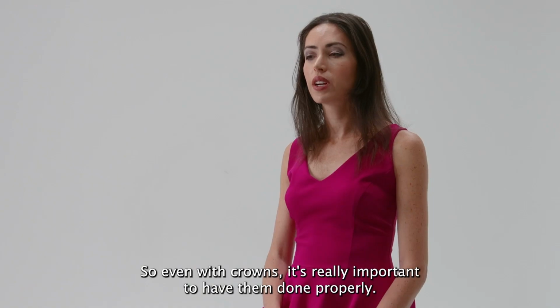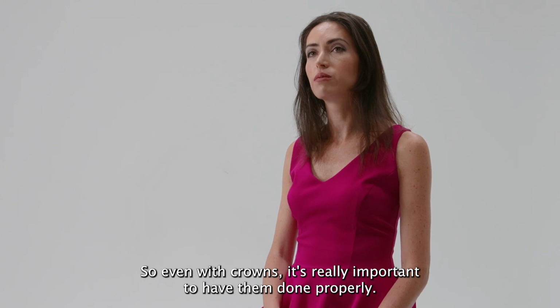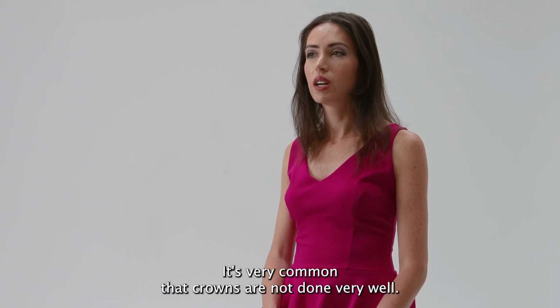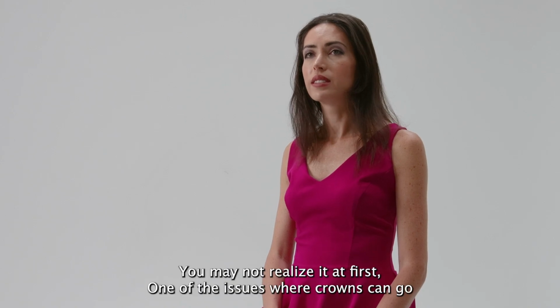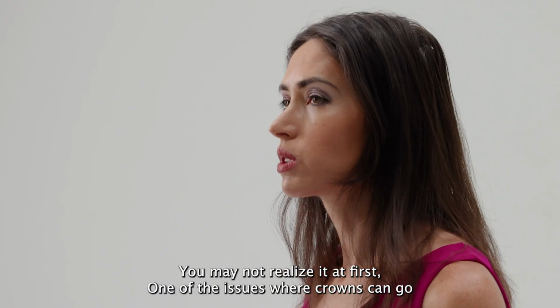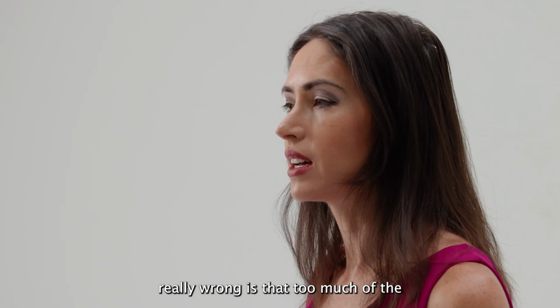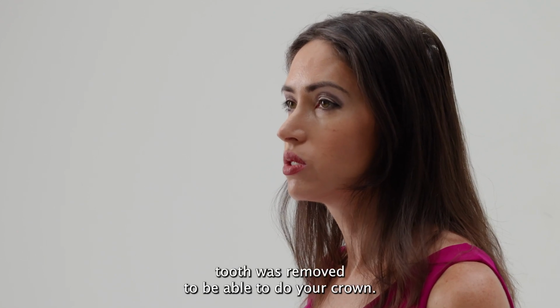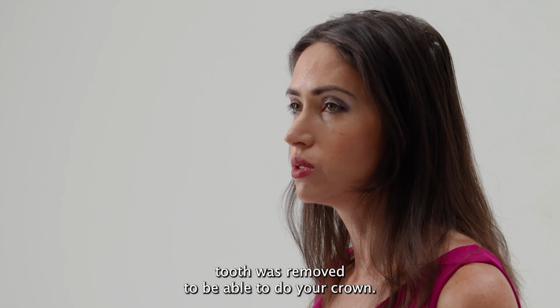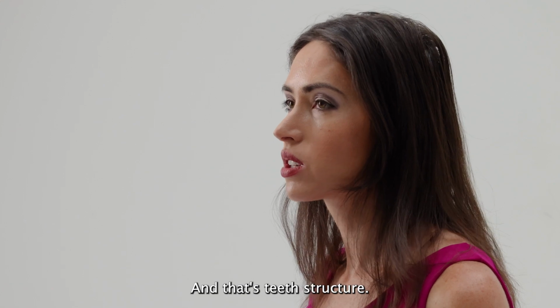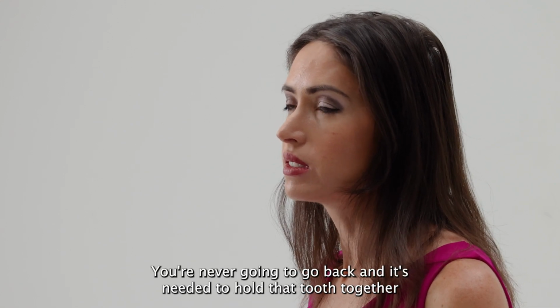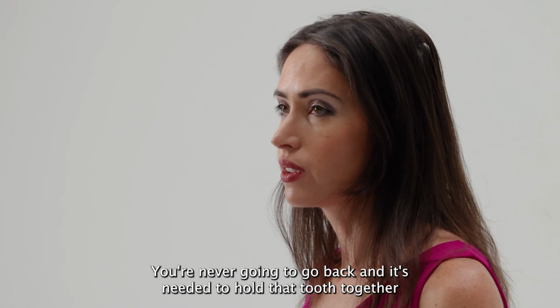So even with crowns, it's really important to have them done properly. It's very common that crowns are not done very well. You may not realize it at first. One of the issues where crowns can go really wrong is that too much of the tooth was removed to be able to do your crown. And that's tooth structure you're never going to get back, and it's needed to hold that tooth together.